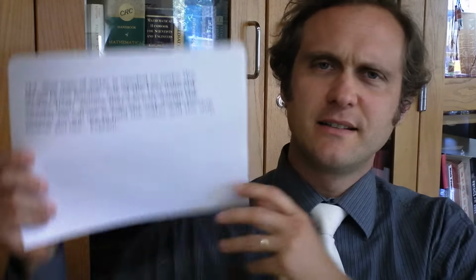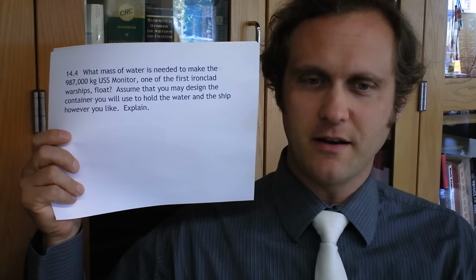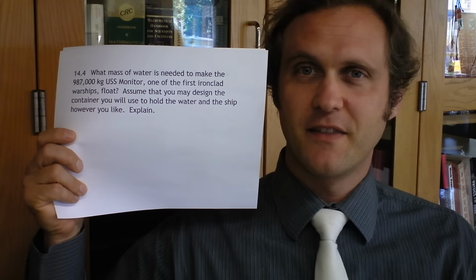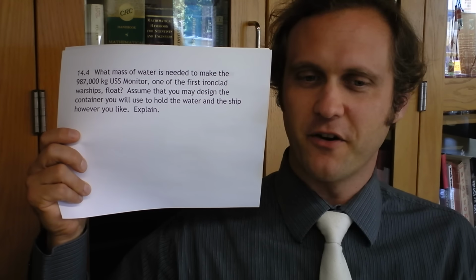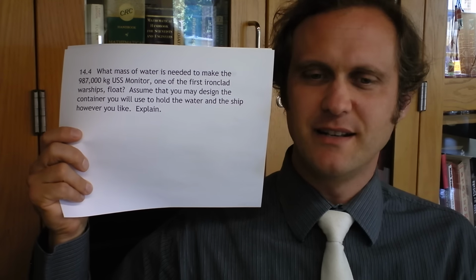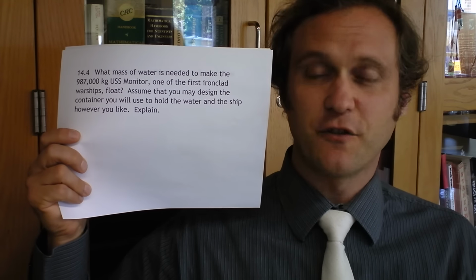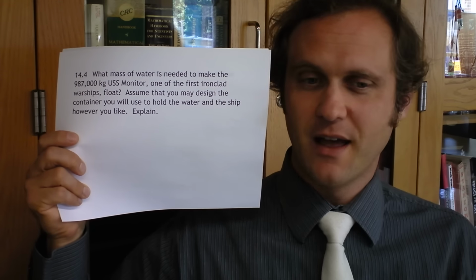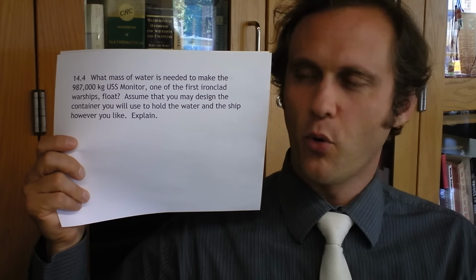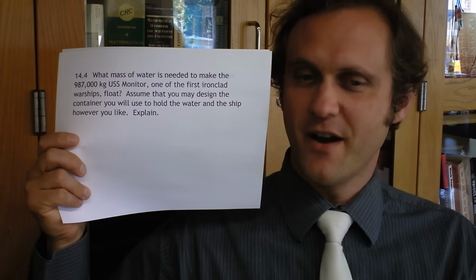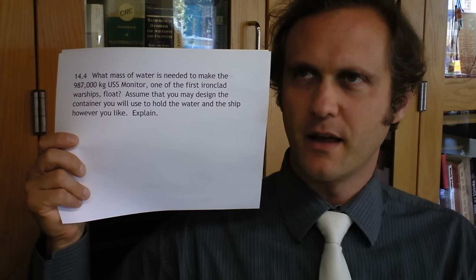Question 4 is about the water that you need to make this enormous battleship float. This was one of the first ironclads, actually famous in Missouri. The Monitor fought in the Mississippi River. Go figure. I'm going to let you design the container to float the boat in whatever way floats your boat, and I'm going to ask you to explain how much water we need to support the Monitor. It's a very, very big thing. Let's see, that is almost a gigagram. Wow.